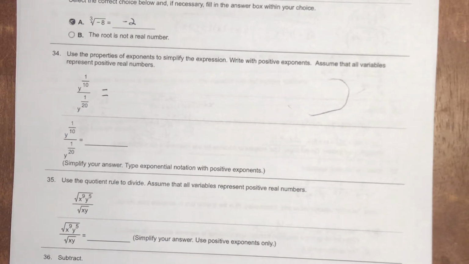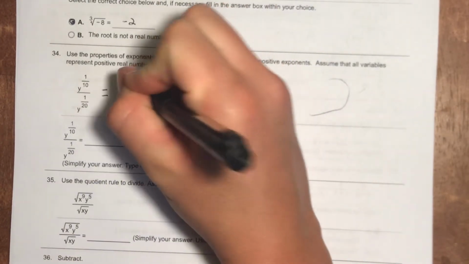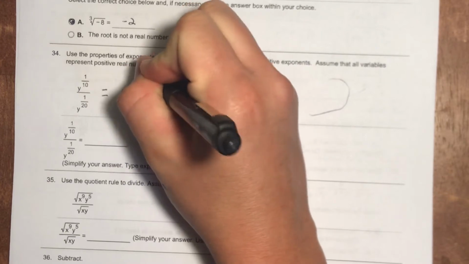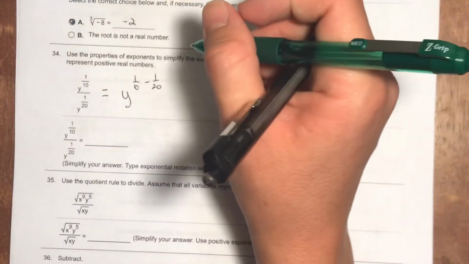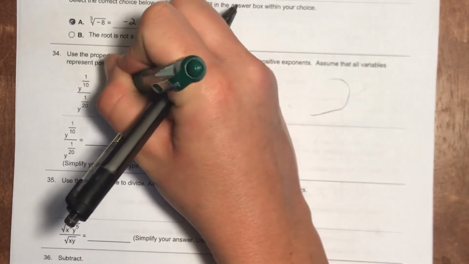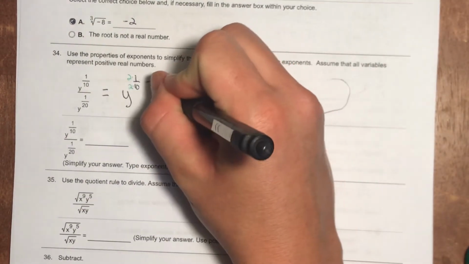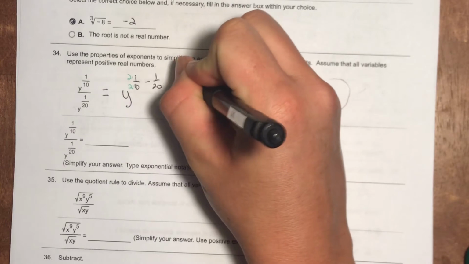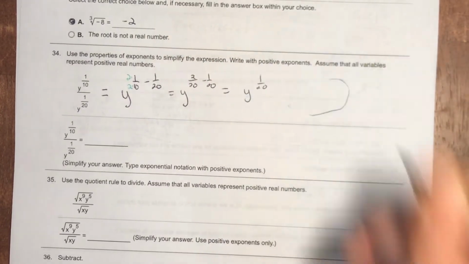We can subtract their exponents. So 1/10 is larger than 1/20, so I'll do y to the 1/10 minus 1/20. Okay, that fraction I can't add or subtract until I have a common denominator, so multiply the numerator and denominator of 1/10 by 2/2. So y to the 2/20 minus 1/20, we have y to the 1/20.